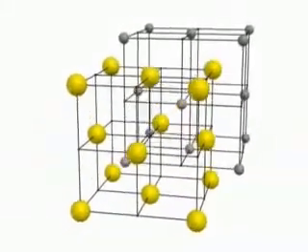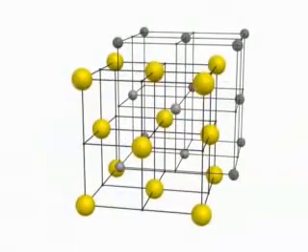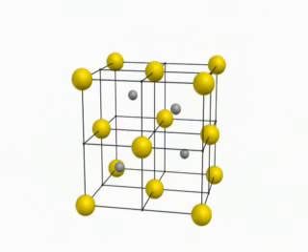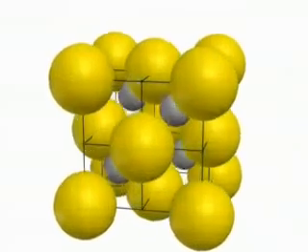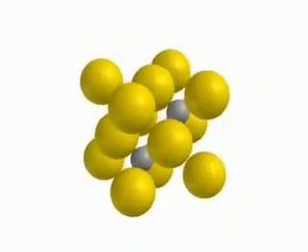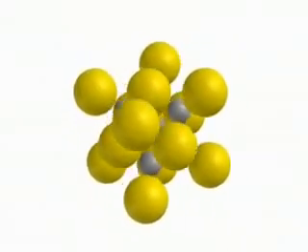Zinc sulfide adopts the zinc blende structure, as do the copper(I) halides and several other compounds. If face-centered cubic arrays of zinc ions and sulfide ions approach and interpenetrate slightly offset from each other, each ion becomes surrounded tetrahedrally by 4 of the other ions. Note the blinking zinc ion and the 4 sulfides. You can see the relative positions in this slightly expanded view of the zinc blende unit cell.